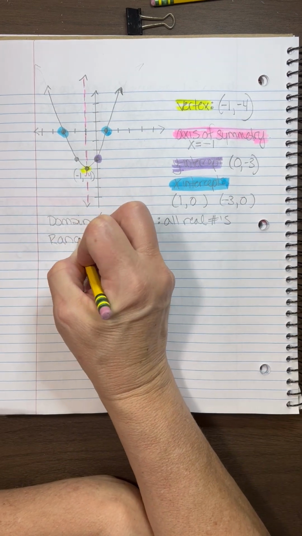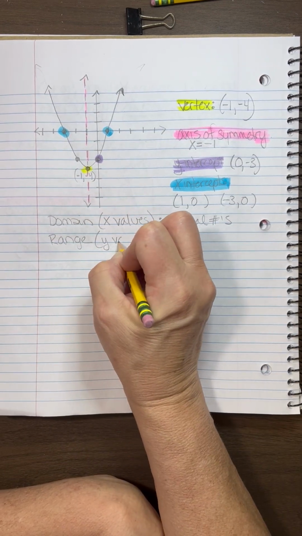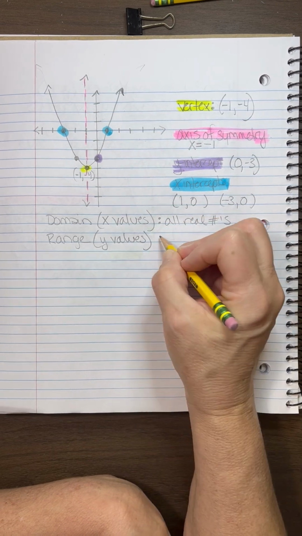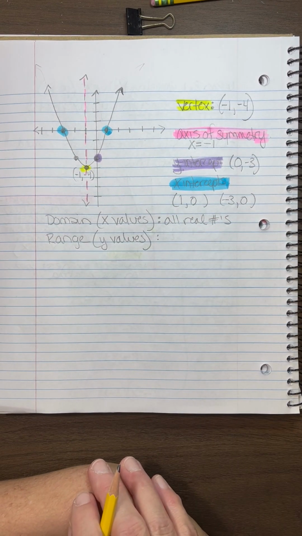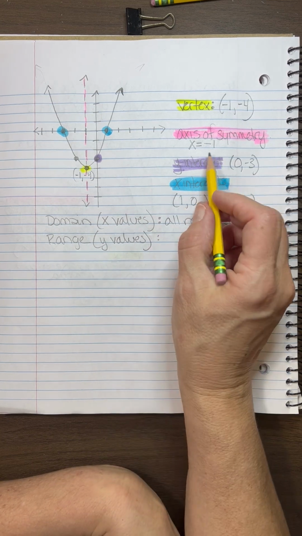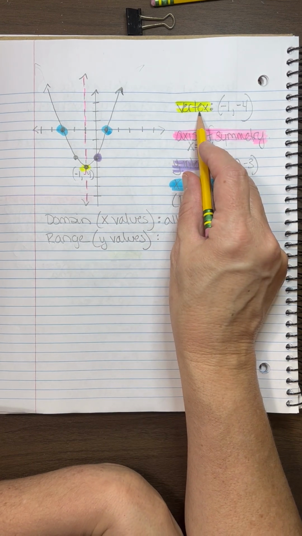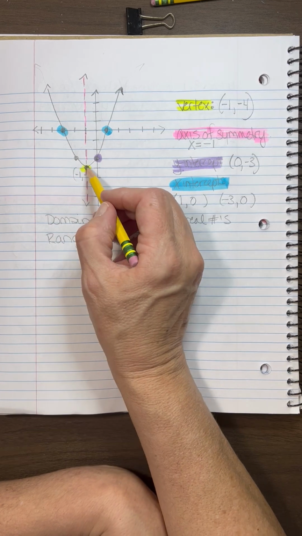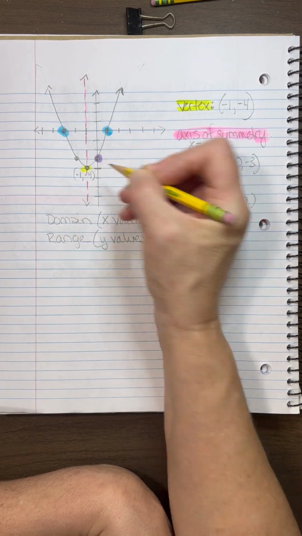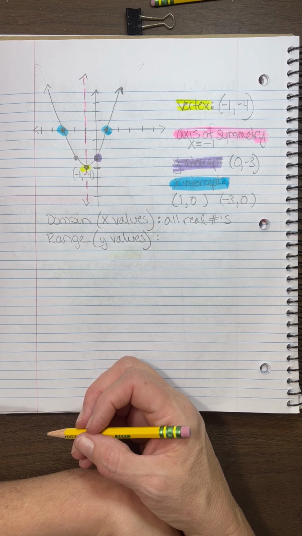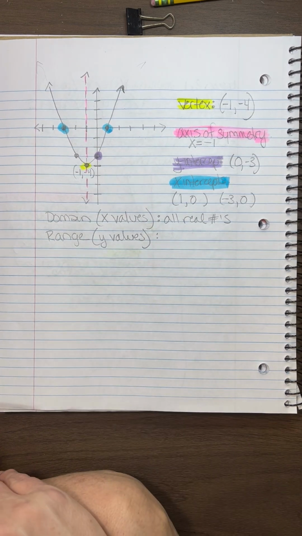Range are your y values. Now, does it go on forever and ever, up and down? No, okay? Remember, our vertex is either the highest point or the lowest point. In this case, the vertex is the lowest point. So the lowest y value is what you're going to talk about for your range.